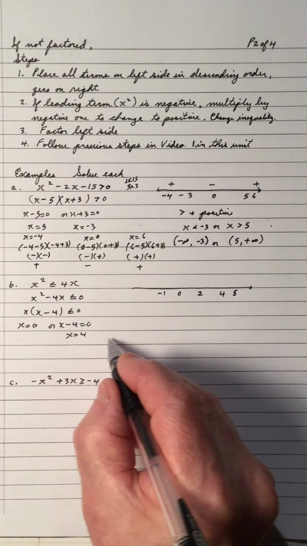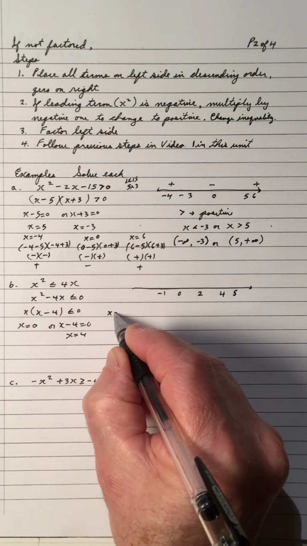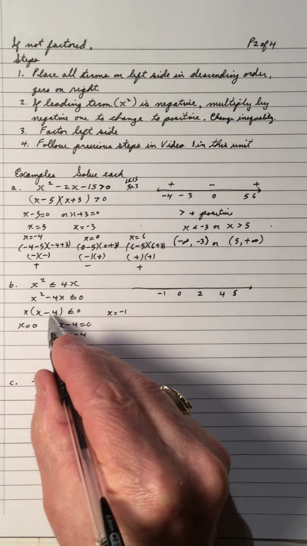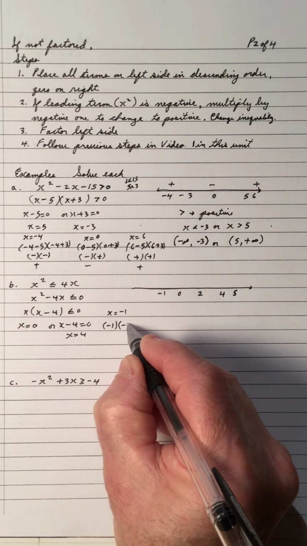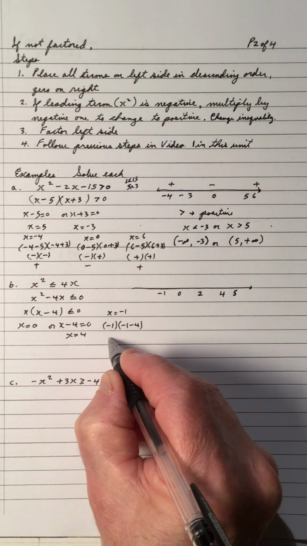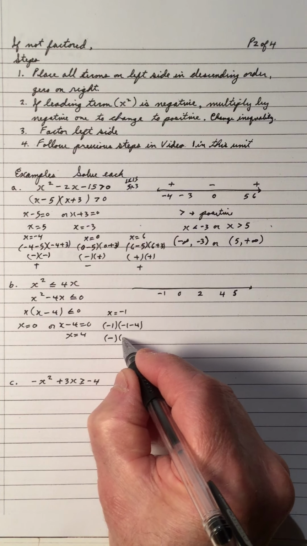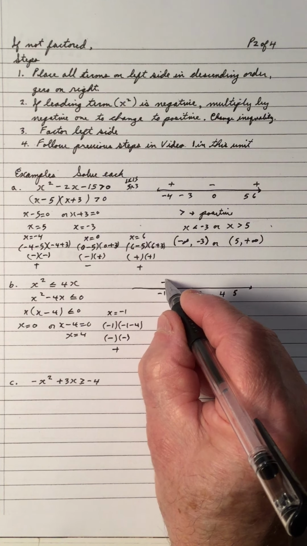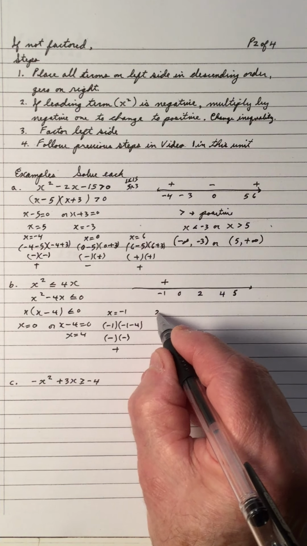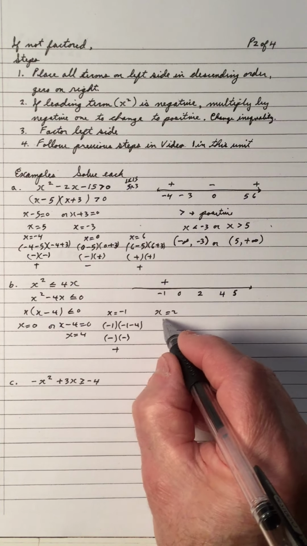So let's sub a negative 1 in the expression. So we get negative 1 minus 4. Negative 1, negative 4 is negative 5, which is negative. So that becomes a positive. Now we'll take x to be 2. 2 is in between 0 and 4.